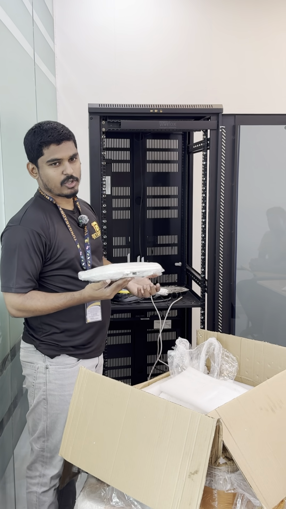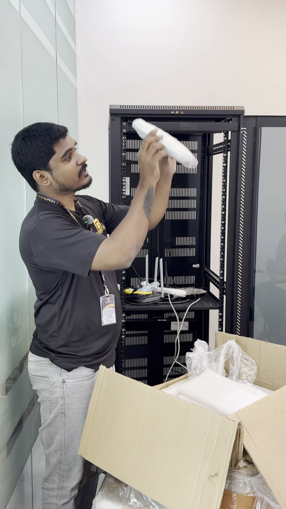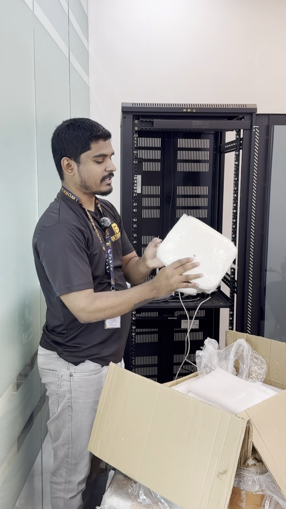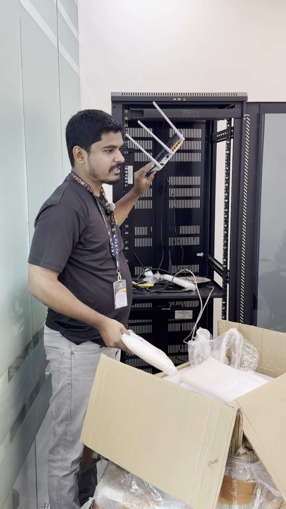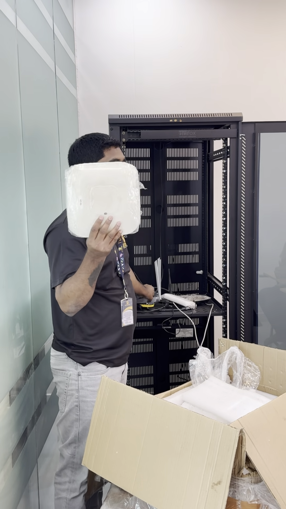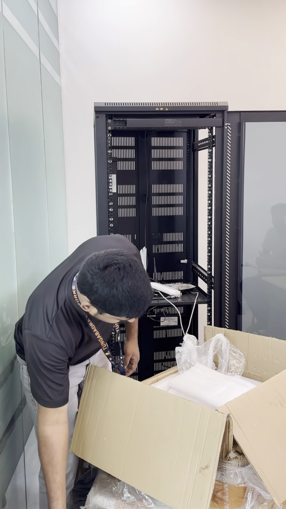Now no one is using desktops nowadays. Each and every employee is using laptops, right? So in each and every building you will see the access points. They will be fitted to the roof. This is a Cisco access point, a Wi-Fi device like the one we use at home. This is the access point that they use at offices. Cisco access points, okay.